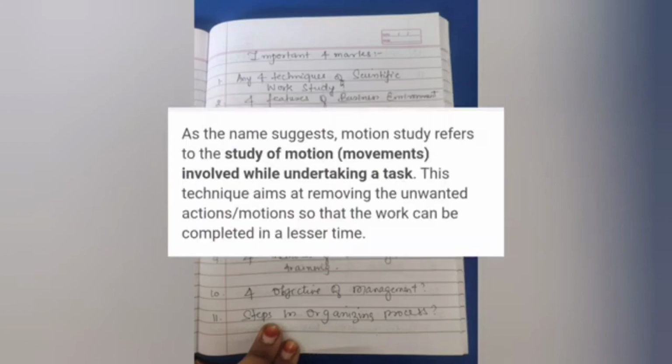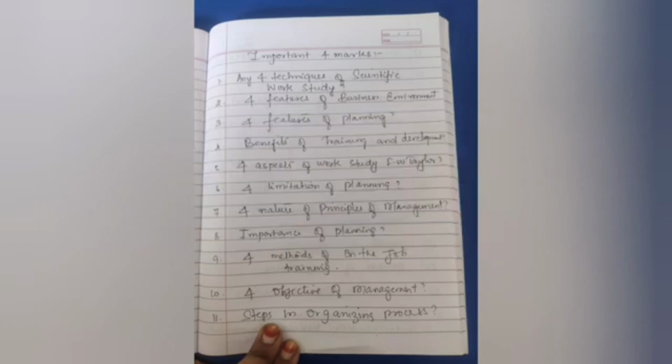So what is the movement study? It is how much movement is involved in doing a task. So these are the four types of study in work study: method study, time study, fatigue study and movement study, or else you may write about standardization and simplification of work also. Let's move on to the second question, four features of business environment.